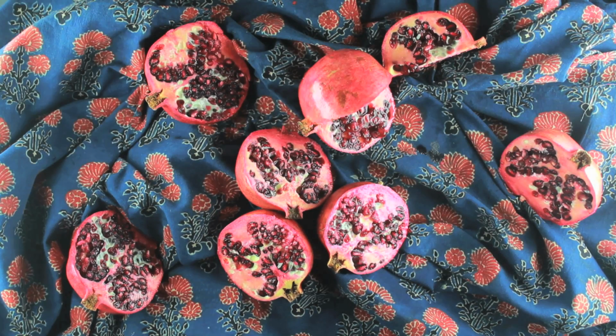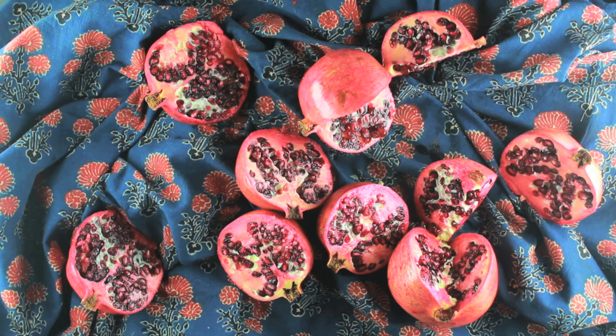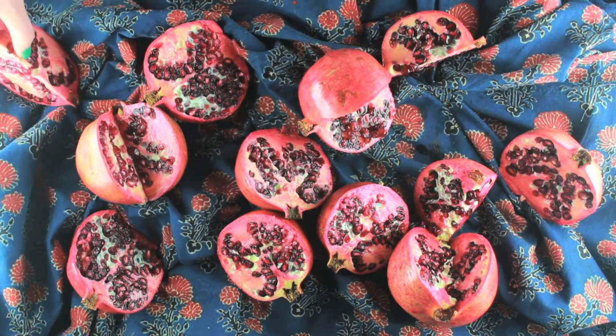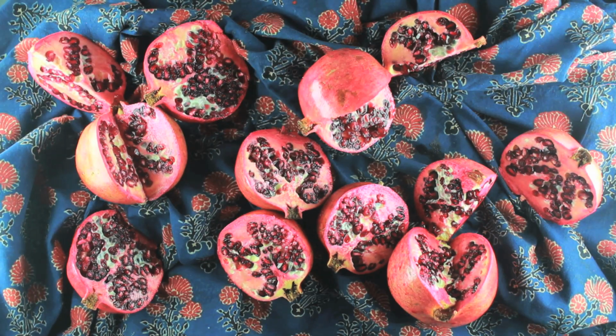I want to show the pomegranates at different angles, with the flesh of the fruit cut open and the hard shell of the skin. I want the fruit to interact with the edges of the shot. Once I'm happy with the composition, I photograph it.